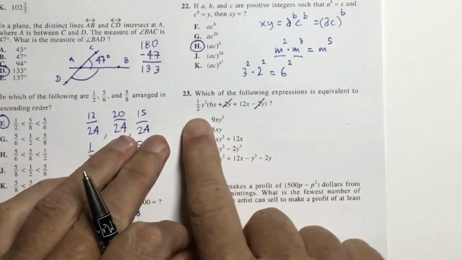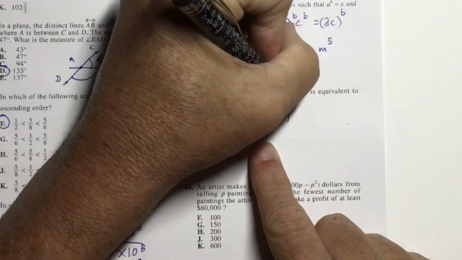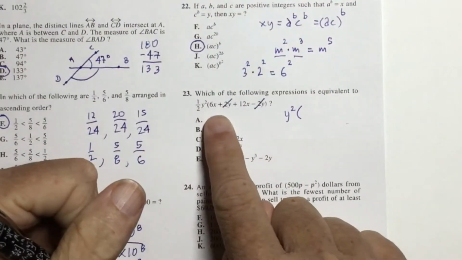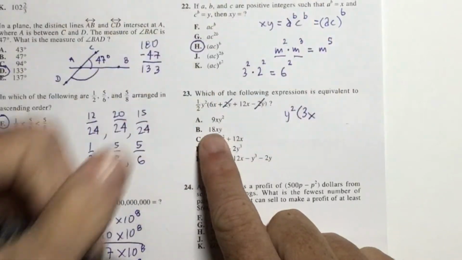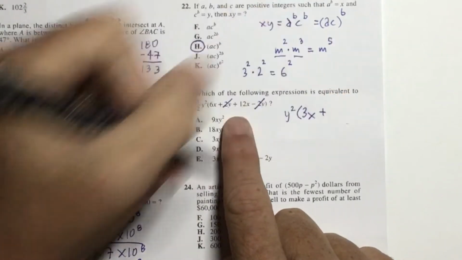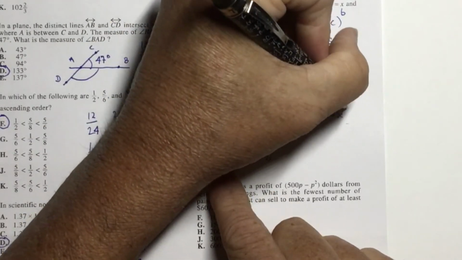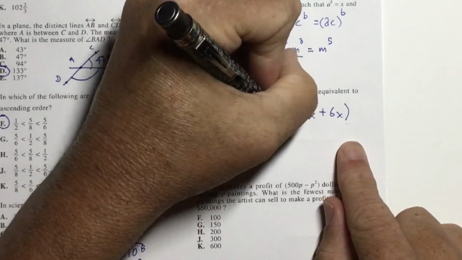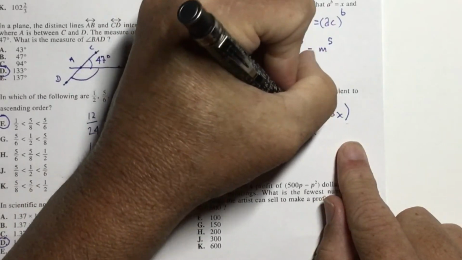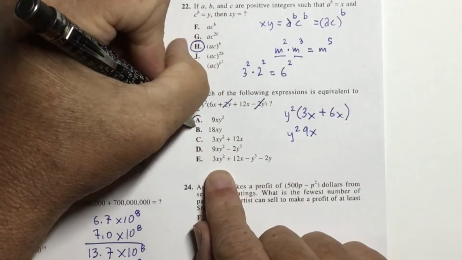I'm going to further simplify it by taking that 1/2 and multiplying it through there. So that will have me with y squared. 1/2 times 6x is 3x plus 1/2 times 12x is 6x. Now I can add what's in the parentheses. Is 9x, so y squared, 9x. Written more formally, that would be 9xy squared.